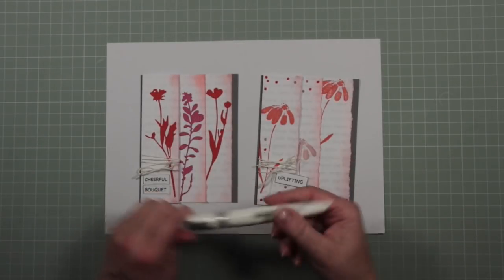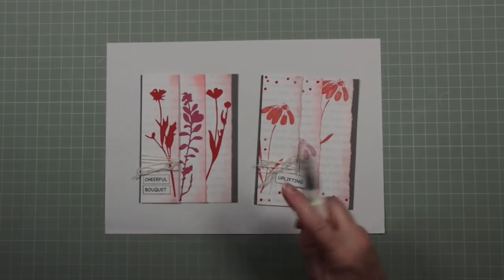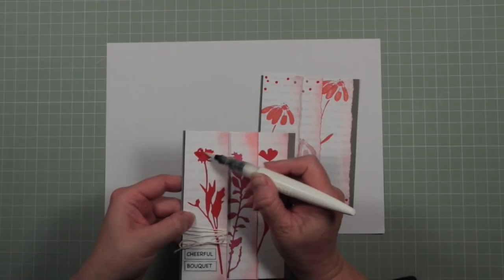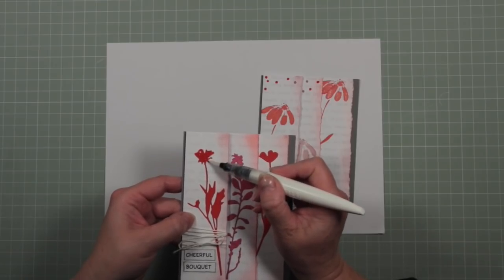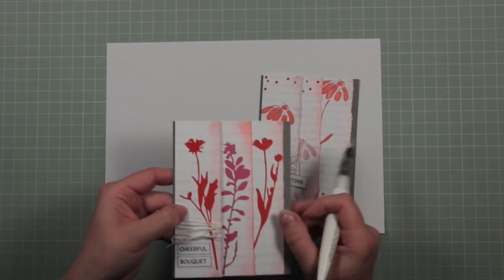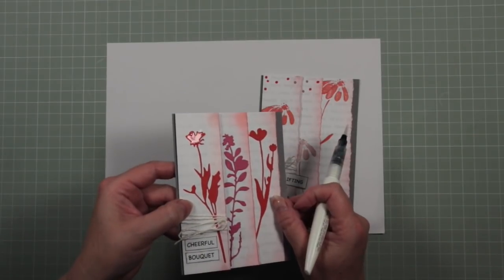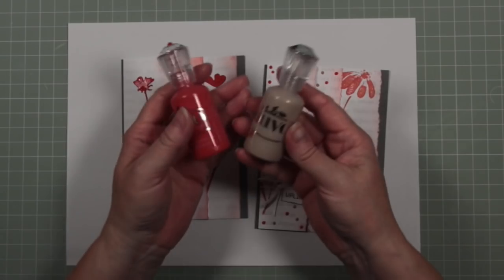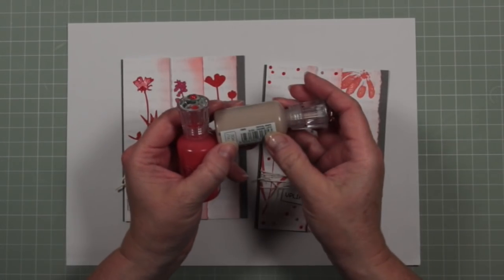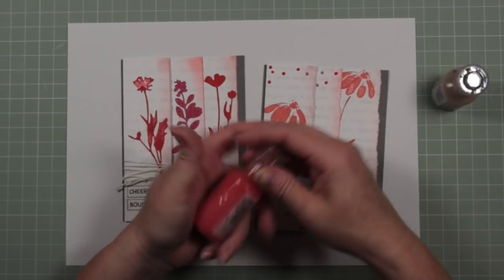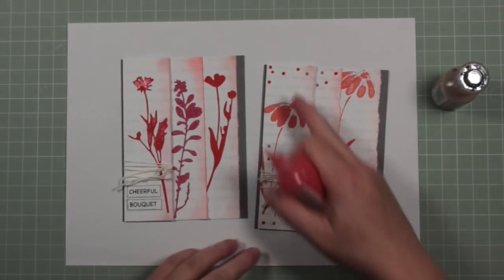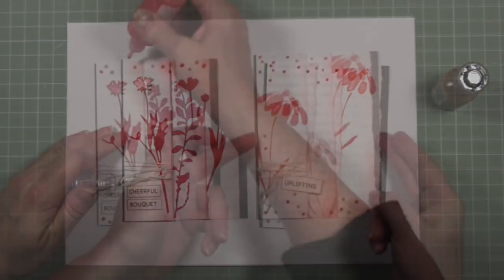This is a clear shimmer pen, give it a little shake. I'm going to do it a little bit on these, just on the tops of these flowers. And maybe you can see that shimmering. There, you can see it, can't you? The other thing that I added to my original card were two sets of Nuvo drops. The ones that I have here are Caramel Latte, and these ones are called Red Berry. And they just went along the top and the bottom.